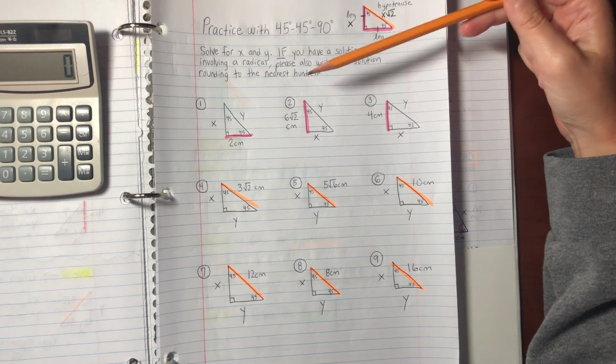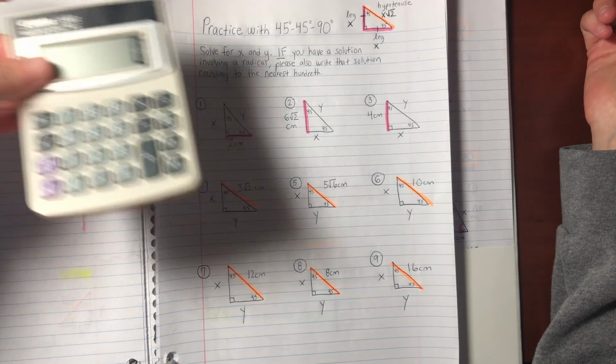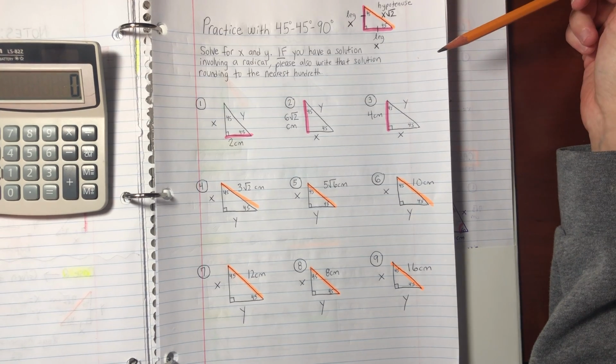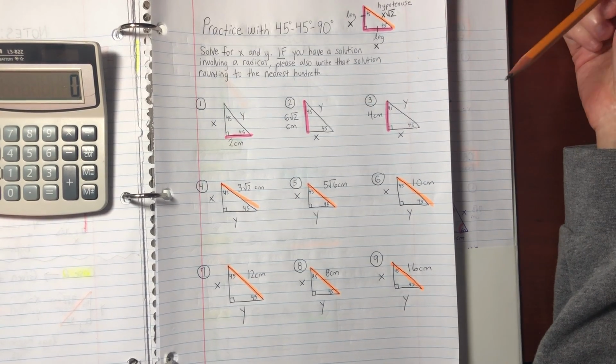to the nearest hundredth. Okay, so if you can get a calculator, whether it's your phone or a little handheld calculator, make sure you have that handy because for some of these we're actually going to need to be rounding for our answer. Okay, and I'll show you what I mean by that in some of these problems.